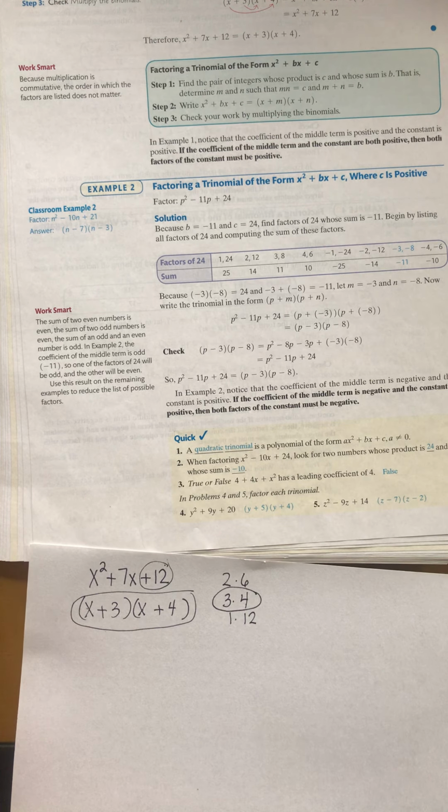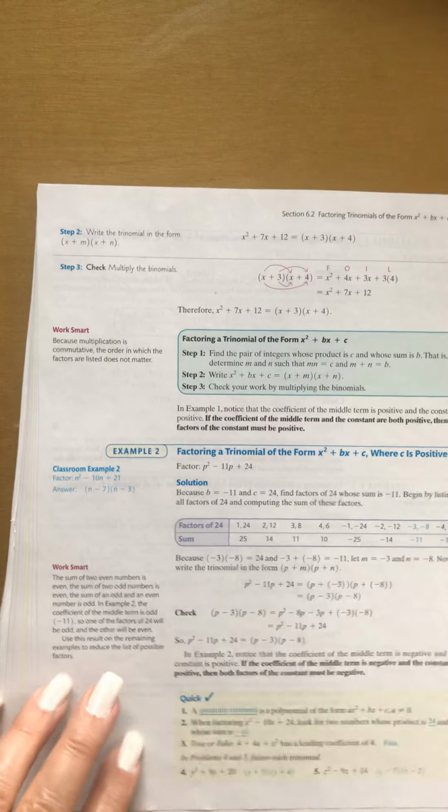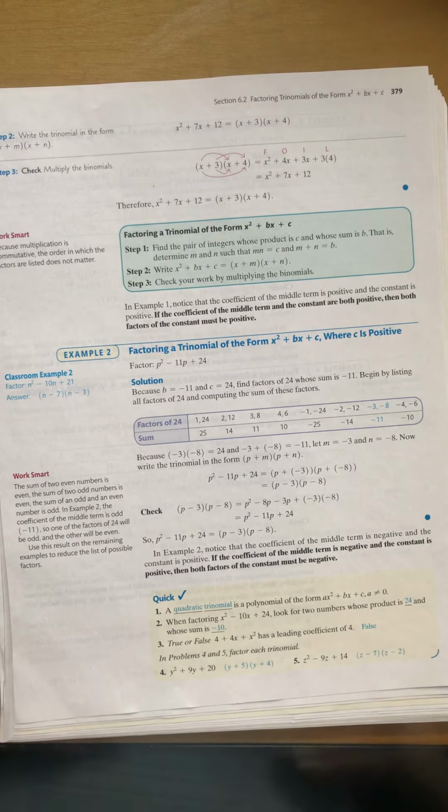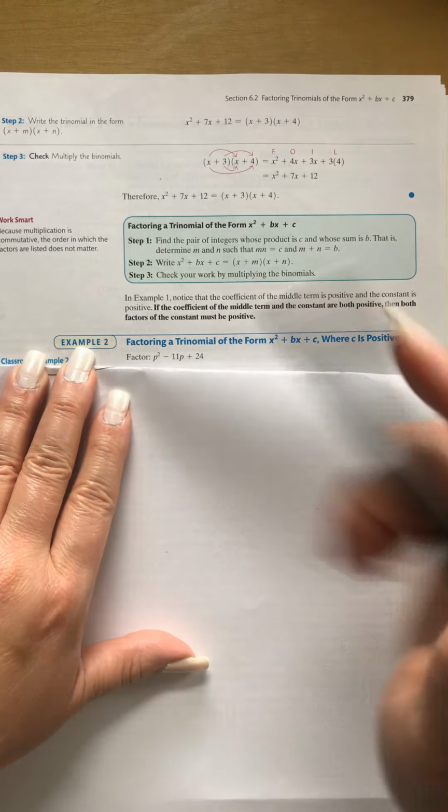Next one. We are going to do factoring p squared minus 11p plus 24. So again, always look to see if there's anything that can be pulled out, and there can't be. Because there's a 1 in front of p squared, p times p is p squared. Now ask yourself, what two numbers multiply to give you 24, but they have to add to be negative 11?